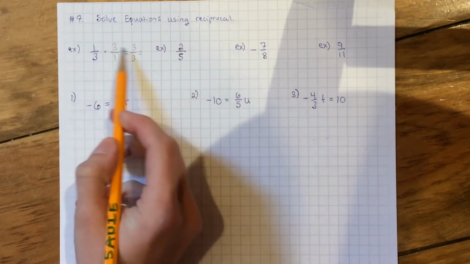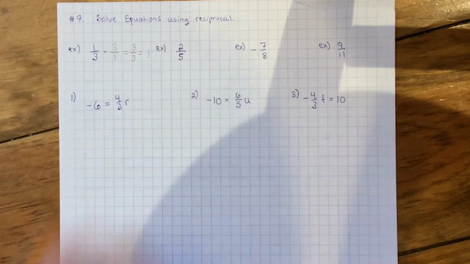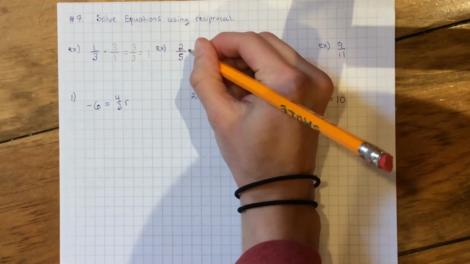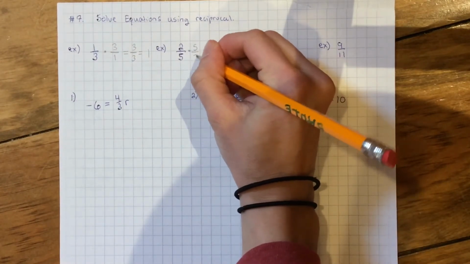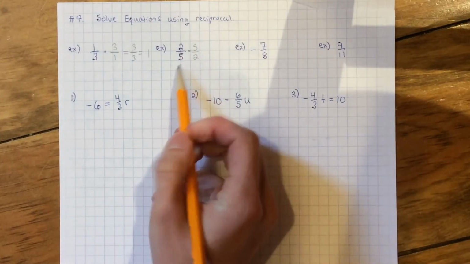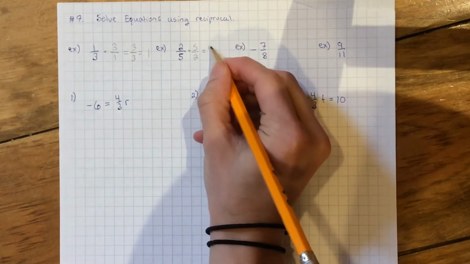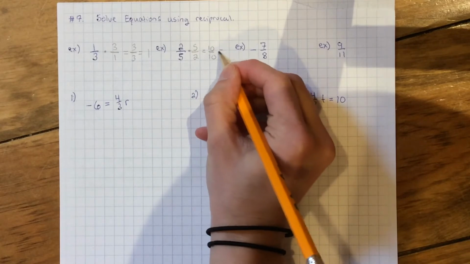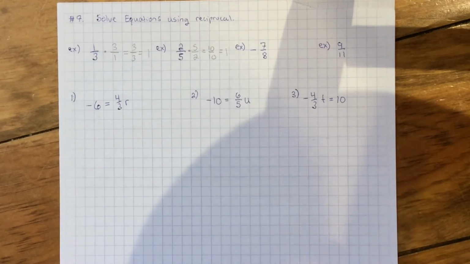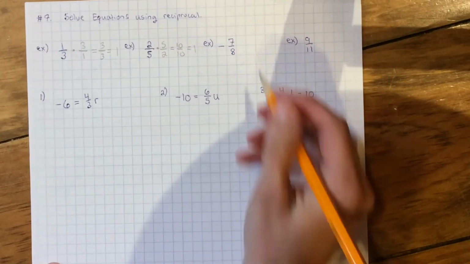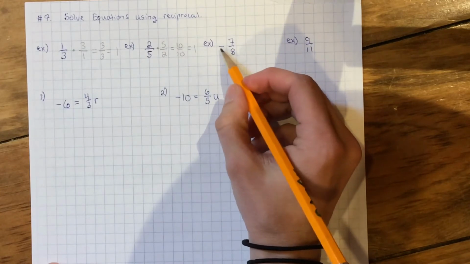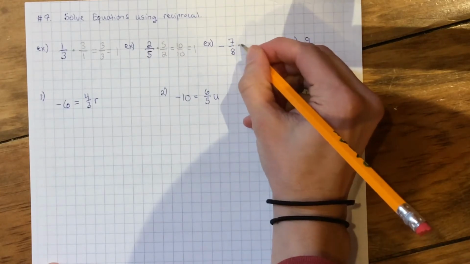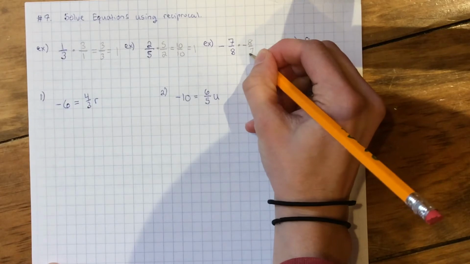So in this case, I would get 3/3, which is the same as 1. The reciprocal of 2/5 is 5/2. If I multiply 2/5 by 5/2, I get 10/10, which is 1. The same works for a negative. The reciprocal of -7/8 is -8/7.